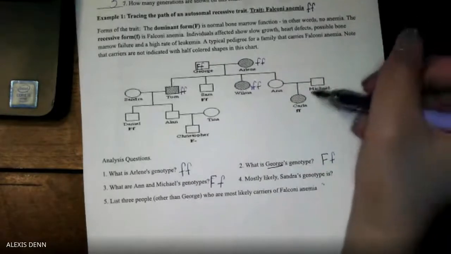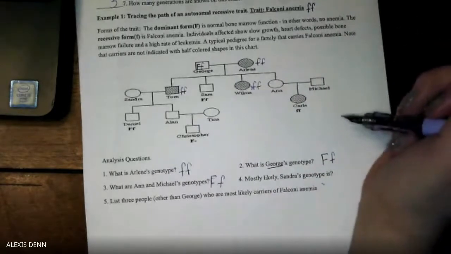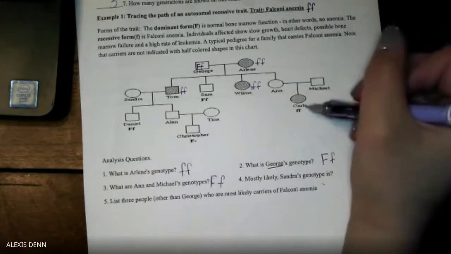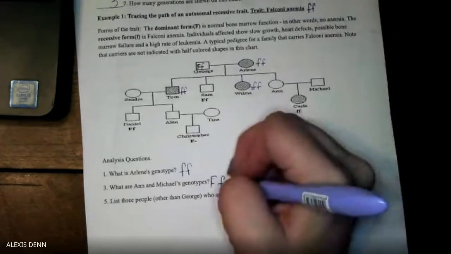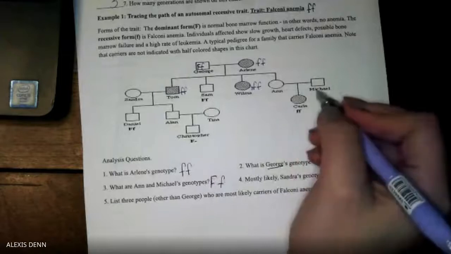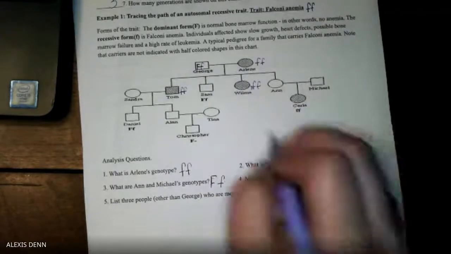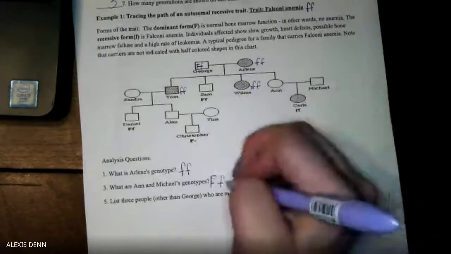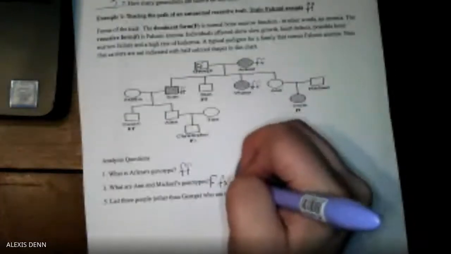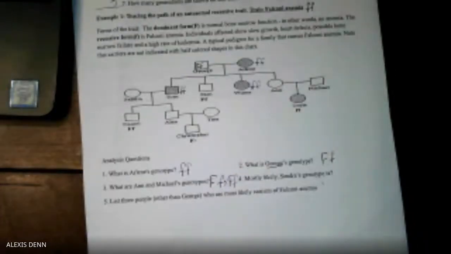Michael also doesn't have this trait, but their child does. If their child has this trait, that means both parents had to have a recessive allele and a dominant allele to mask it. So Anne and Michael are both big F, little f, heterozygous.